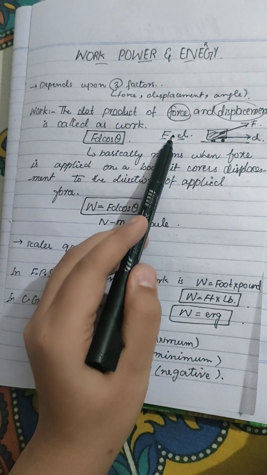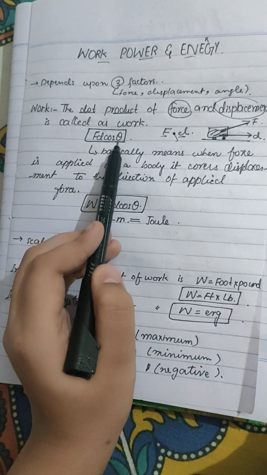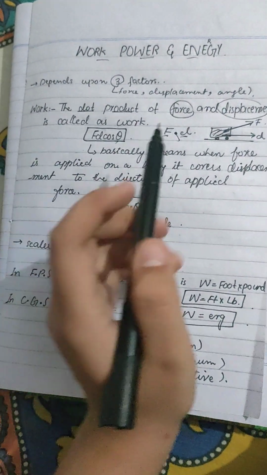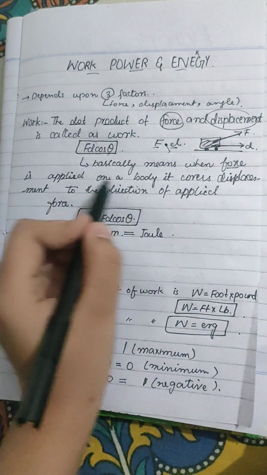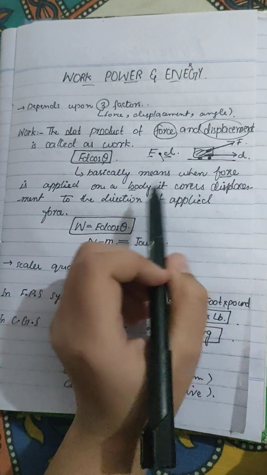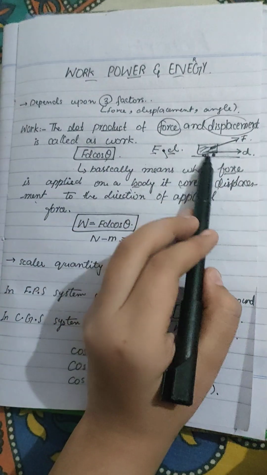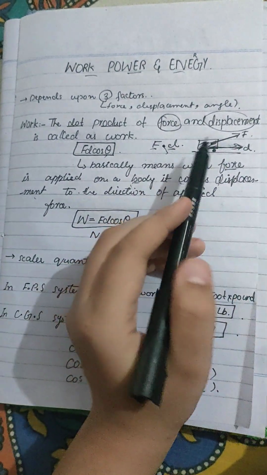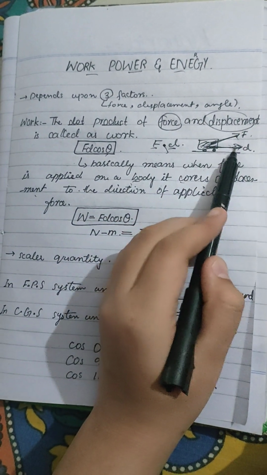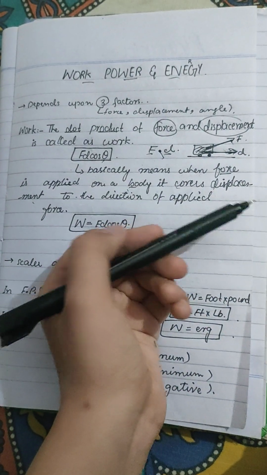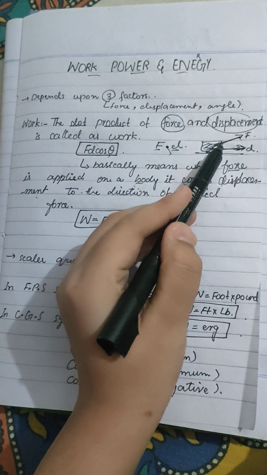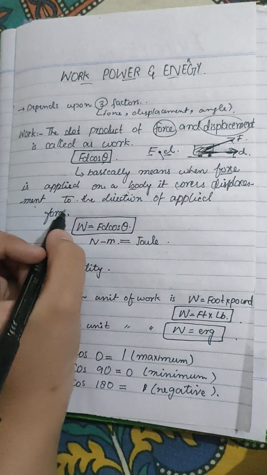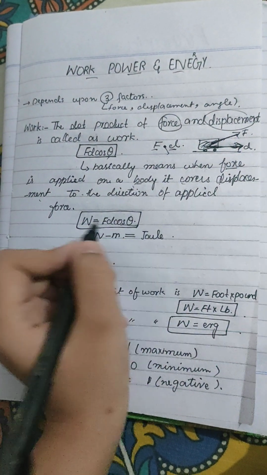Now F dot D, when we remove the dot, we put cos theta. So F D cos theta basically means that when force is applied on a body, it covers a displacement. What did it do? It covered a displacement in the direction of the applied force. I applied the force, and it covered distance in the same direction in which I applied the force. That we call F equal to D cos theta.